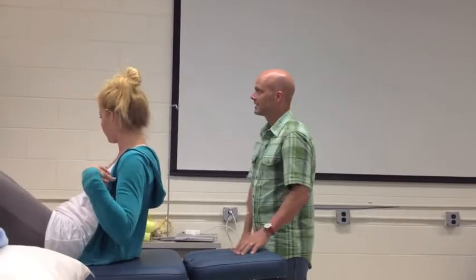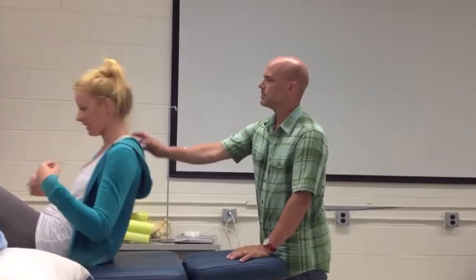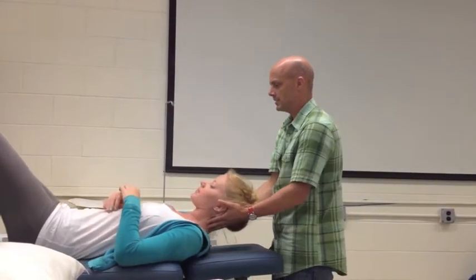Yes. Okay. So, what we want to do for assessment, we need to bias our assessment into extension, side bending left, which will cause rotation right. Correct? So someone come up. Lindsay, please. Lindsay, yay! All right. Lindsay, be on your back. This should be okay, because we're doing upper cervical.